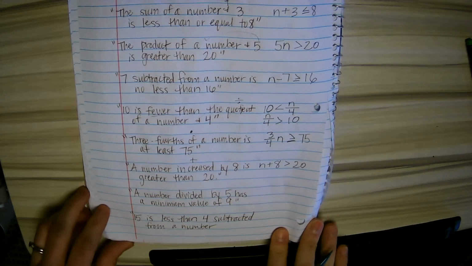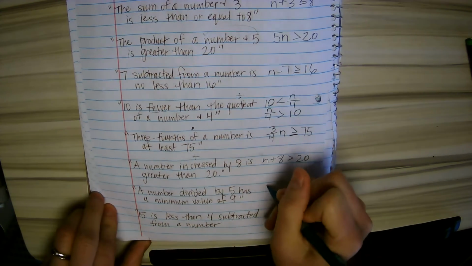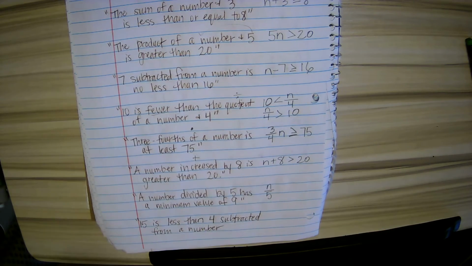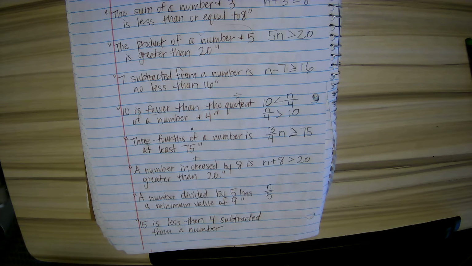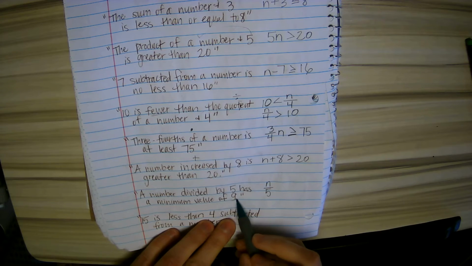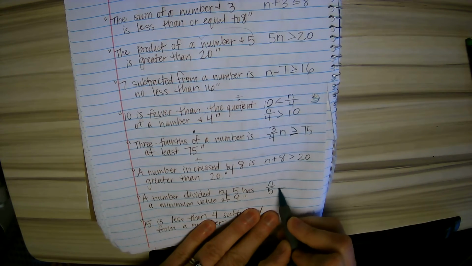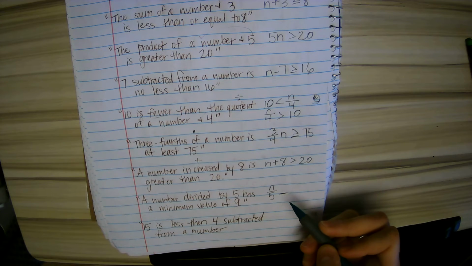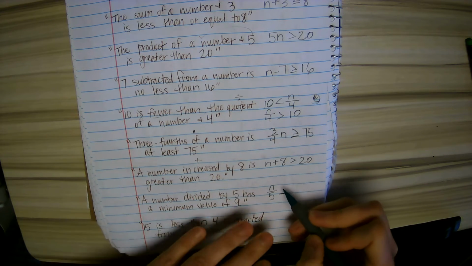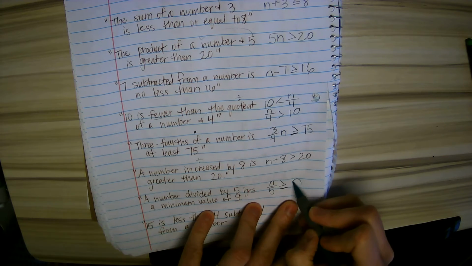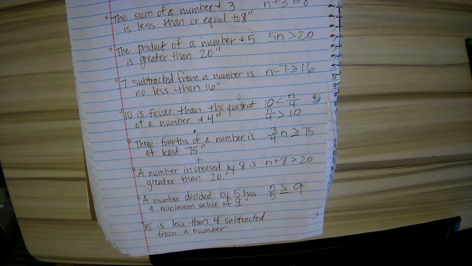A number divided by 5, so we know how to do that. N divided by 5. Remember, we use fraction bars for division. Has a minimum value of 9. So 9 is the lowest it could be, so it could be equal to it, right? So we know we're going to add part of an equal sign. But if it's the minimum value, it has to be greater than or equal to 9. Okay?